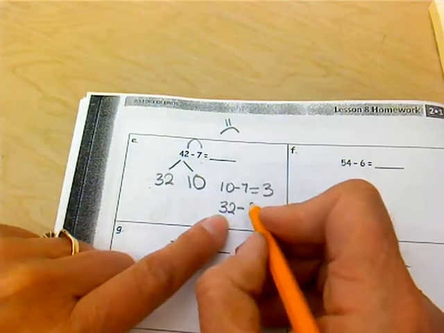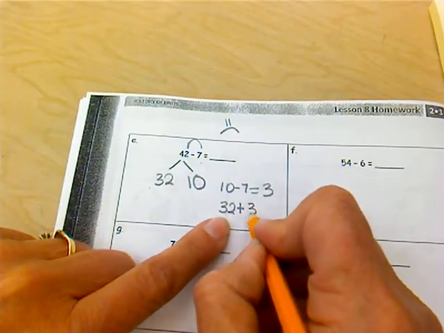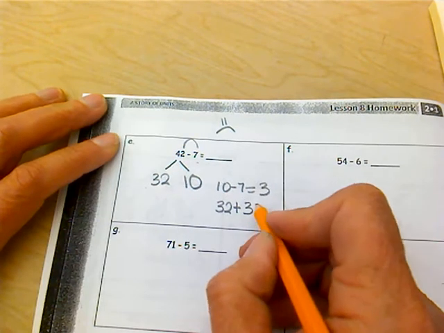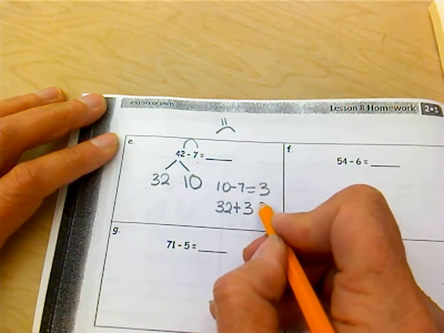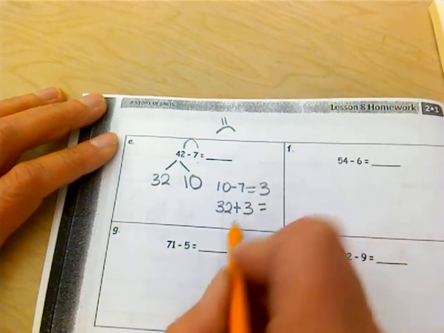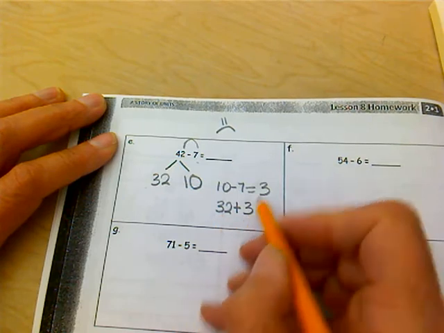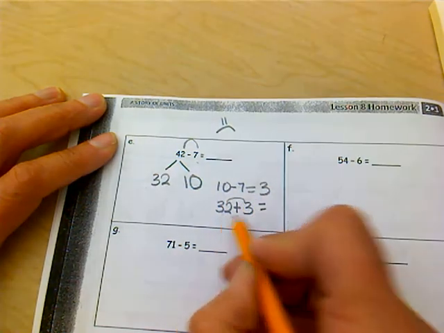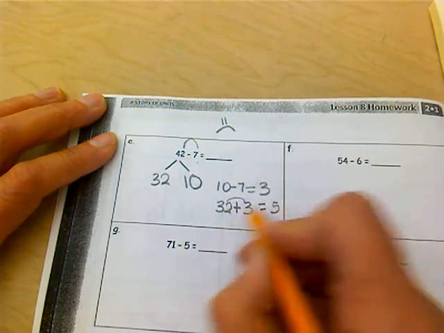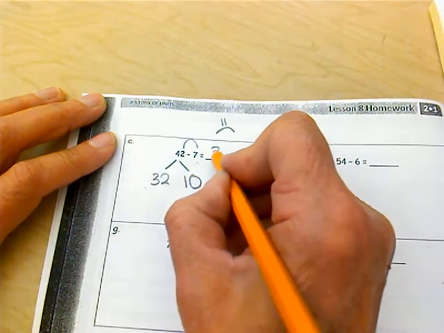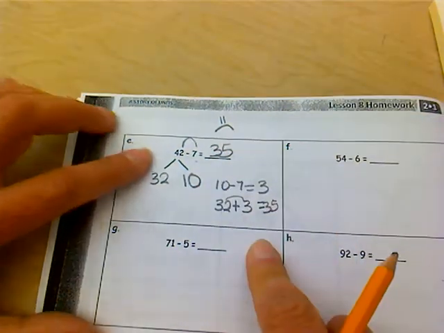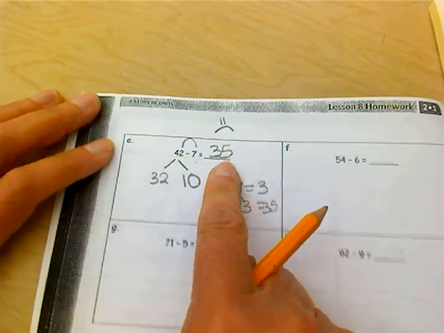So 32 plus the 3 that was left after that particular part. And I know if I add 32 plus 3, that's easy because 2 plus 3 is 5, and 3 tens gives me 35. All right, 42 take away 7 is 35.